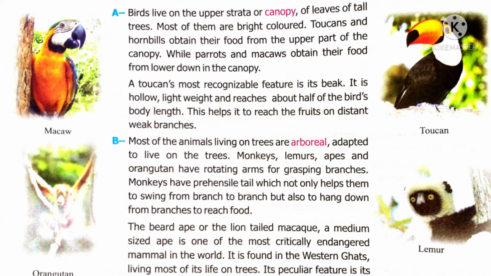Most of the animals living on trees are arboreal. What is arboreal? They jump from tree to tree. They live up in the air, like monkeys, lemurs, apes, orangutans, etc. These animals have rotating arms with which they jump from branch to branch. Monkeys have a prehensile tail. This helps them to swing from branch to branch and also to hang down from branches to reach food. The endangered mammal species include the lion-tailed macaque, a medium-sized ape. These all are endangered species in the world.